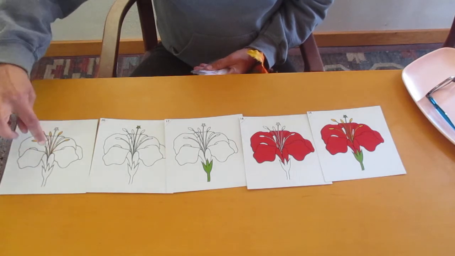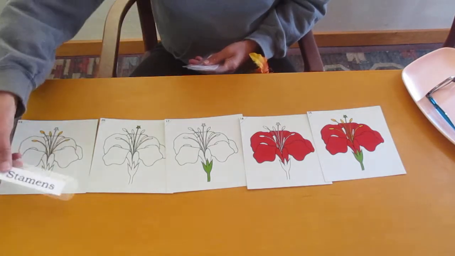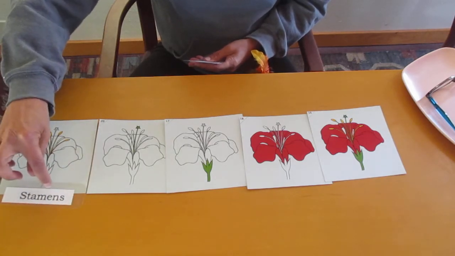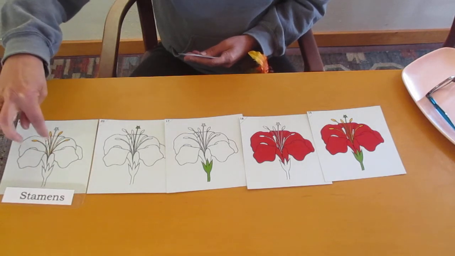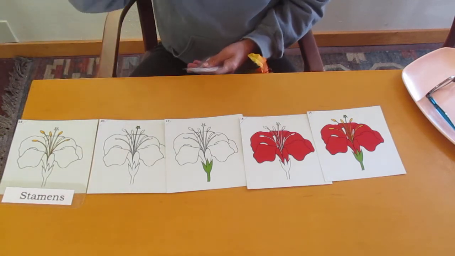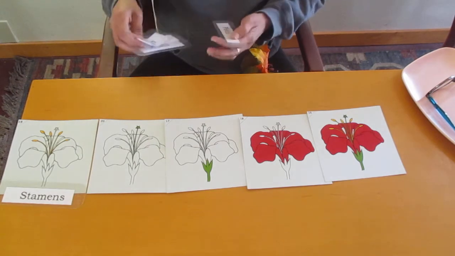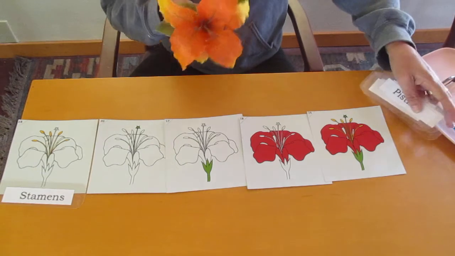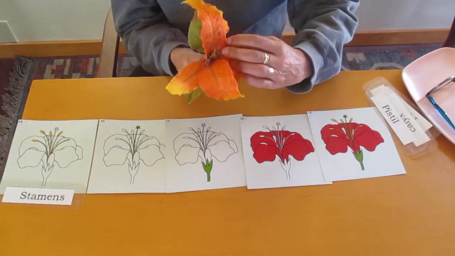If you can see here, these yellow parts are all called the stamens, S-T-A-M-E-N-S. This is usually where you would have the pollen, and a bee would fly to another flower and help it get fertilized. So this, in the middle, you can see here's not a real flower, but if you look at every flower, you'll see it.